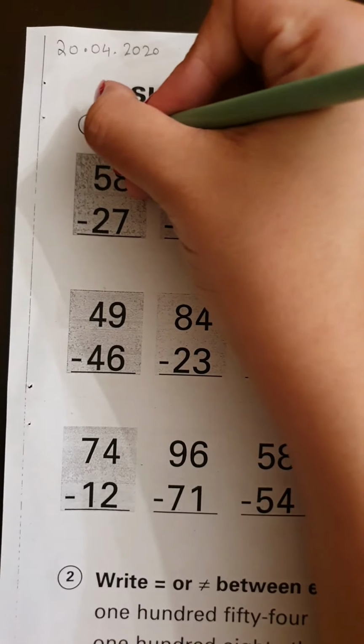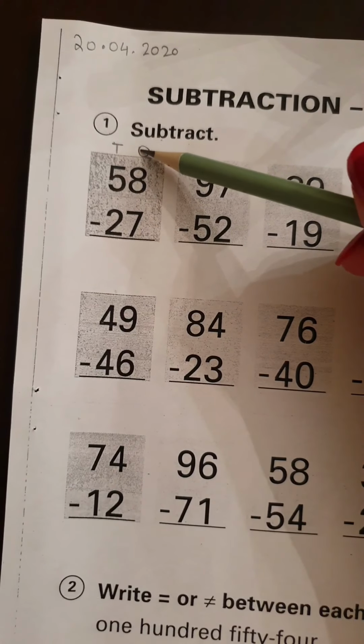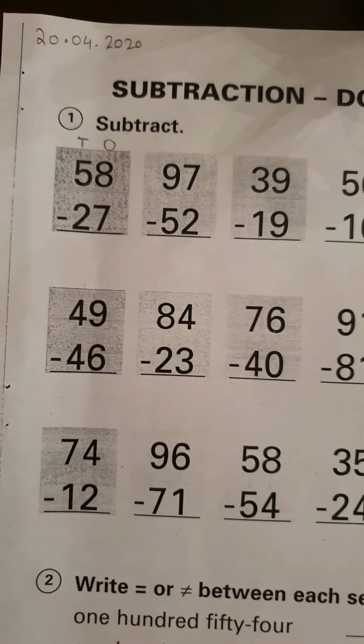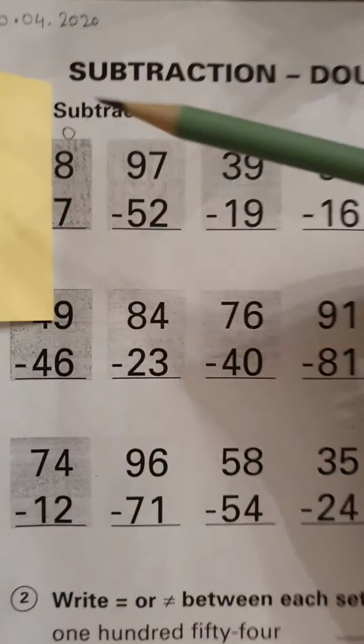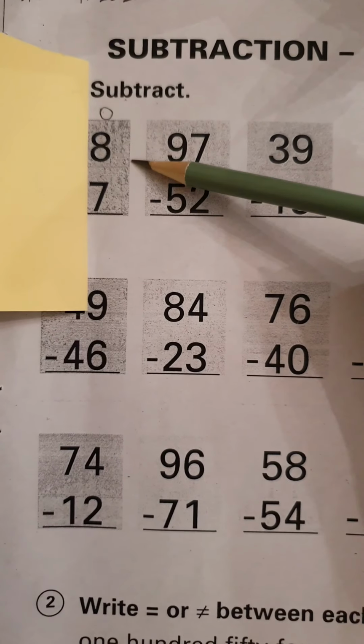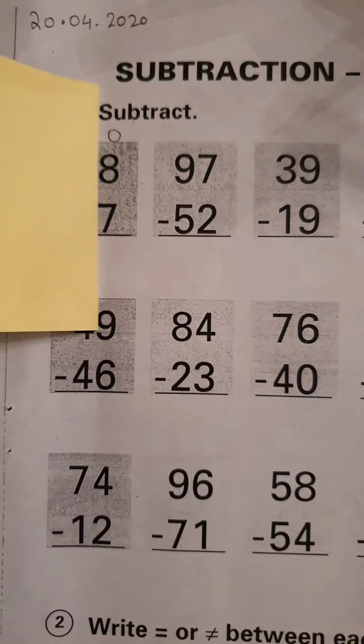First, we're going to make our column of tens and ones so it's easier for us. Now we will focus on our ones column. You can always hide it like this. Okay, so let's focus on our ones column now. So we have 8 minus 7 and ones column is at the right side. It's always at the right side, okay?